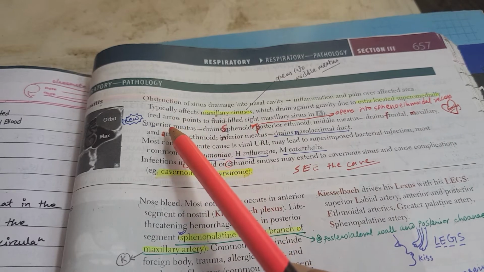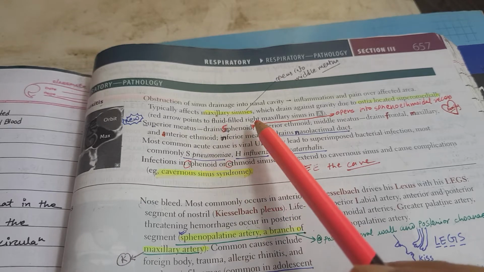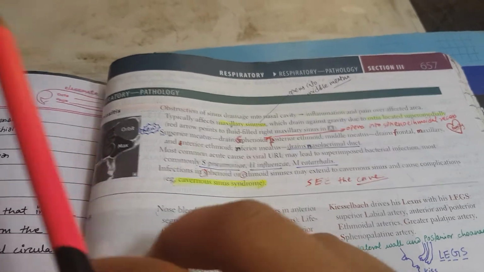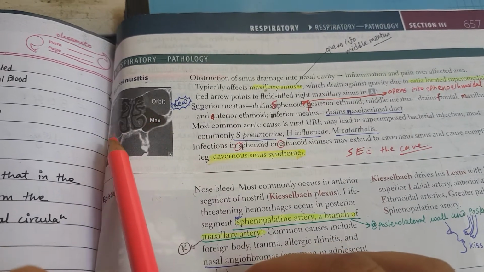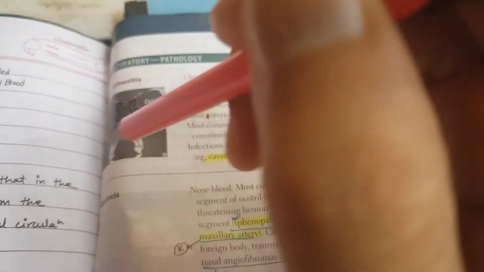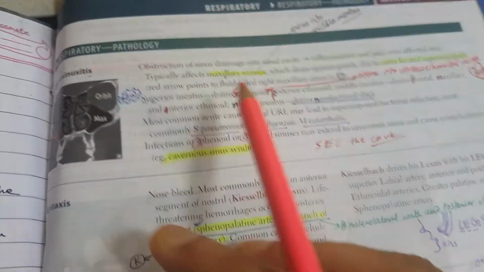The red arrow points to the fluid-filled right maxillary sinus. Okay, so here you can see the red arrow is pointing towards the fluid-filled right maxillary sinus. This thing over here.